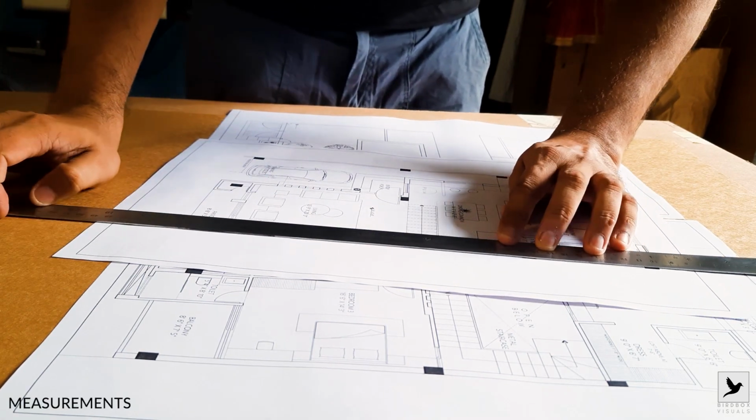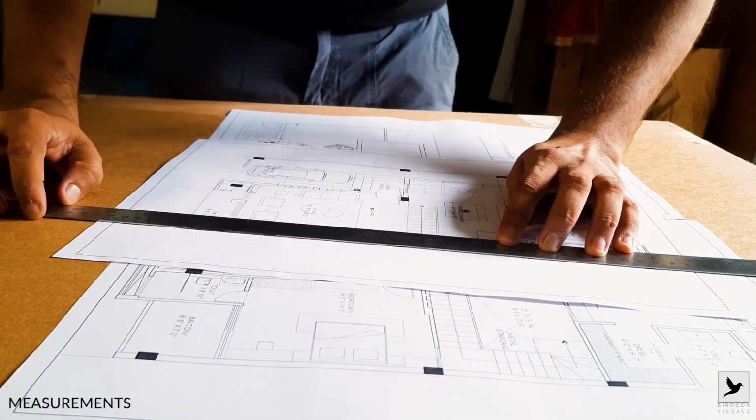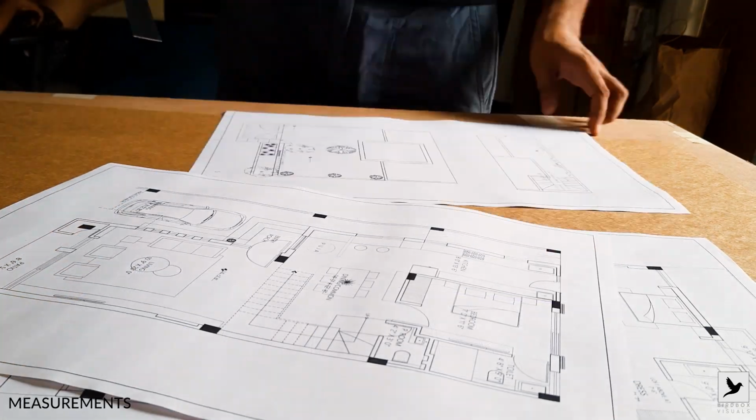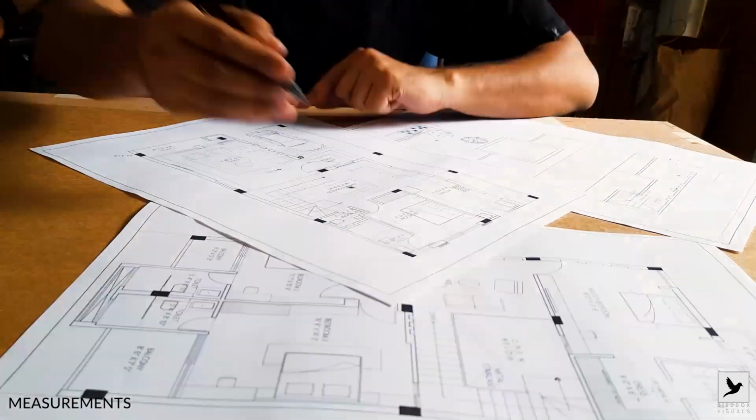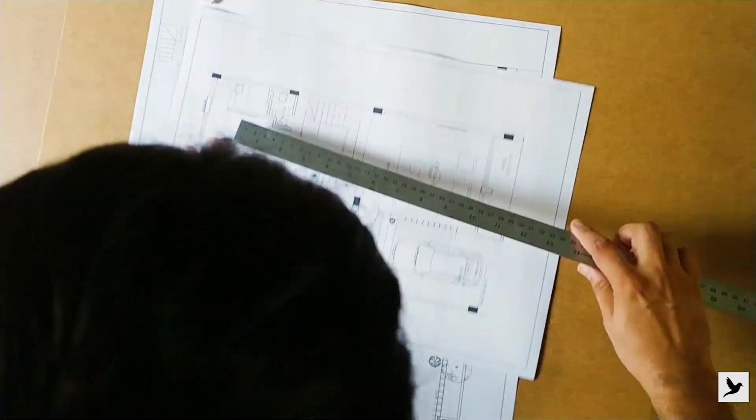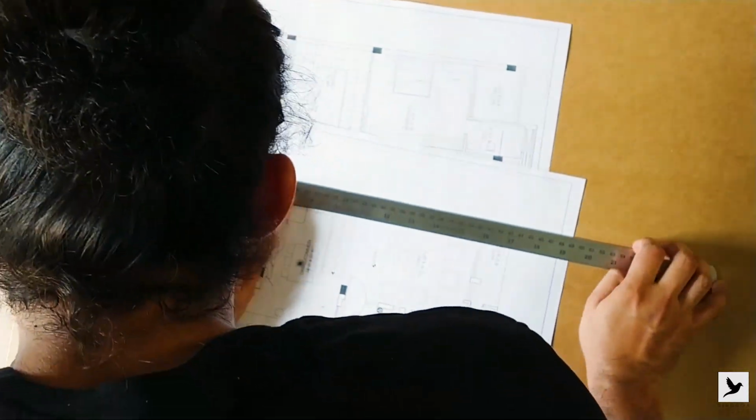These are the prints of the model we're going to make today. We are starting to take measurements of the printouts. These prints can be according to the scale of the model you want, in a scale of 100 to 150 accordingly.